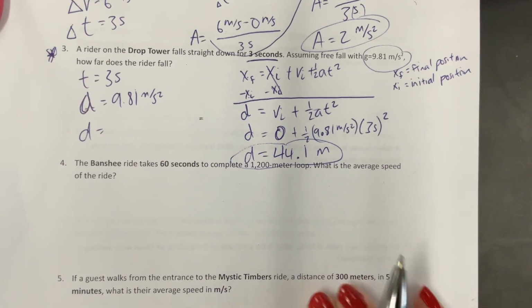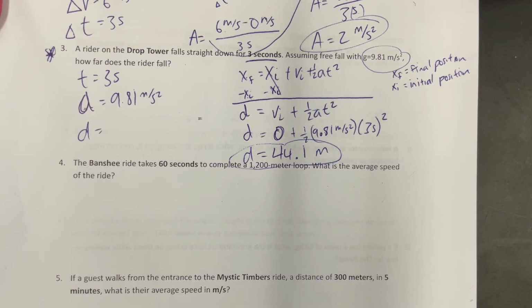Okay, here we go. Next one. The Banshee ride takes 60 seconds to complete a 1,200 meter loop. What is the average speed of the ride?